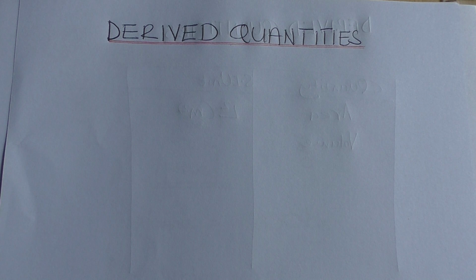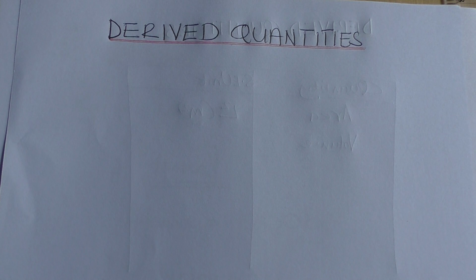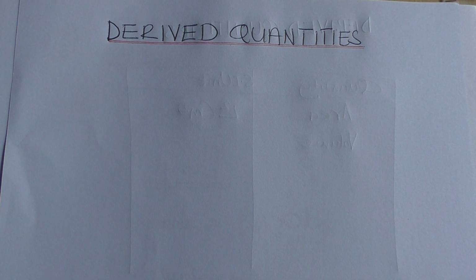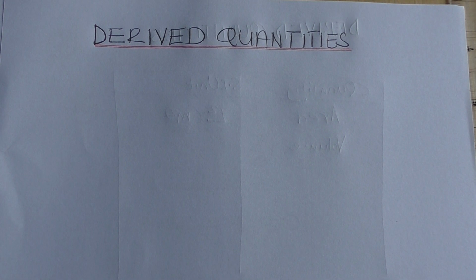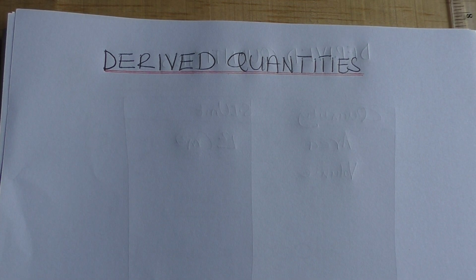Previously, we saw what physical quantities are, and the two categories of physical quantities, which were fundamental or basic quantities and derived quantities. We saw what fundamental quantities are and their examples. So today we are to look at derived quantities, what they are and how we derive them. Derived means obtained, meaning that derived quantities are obtained from fundamental quantities.